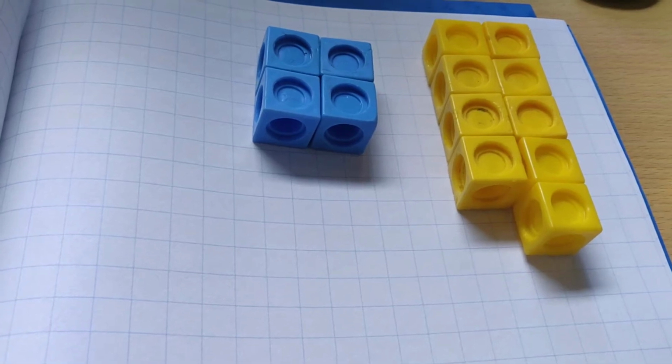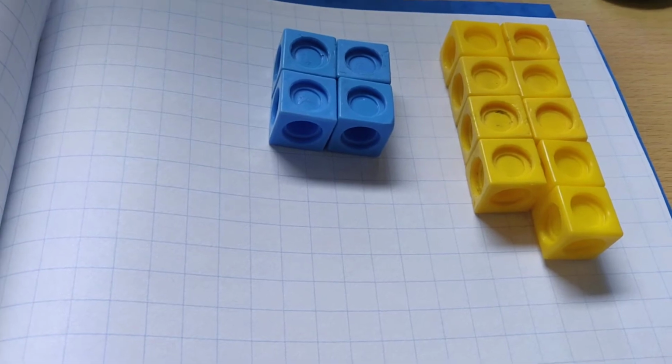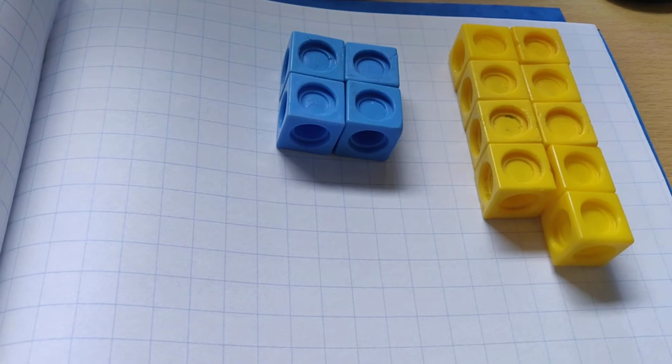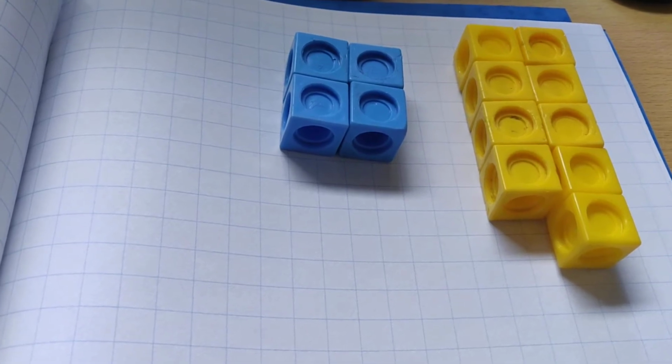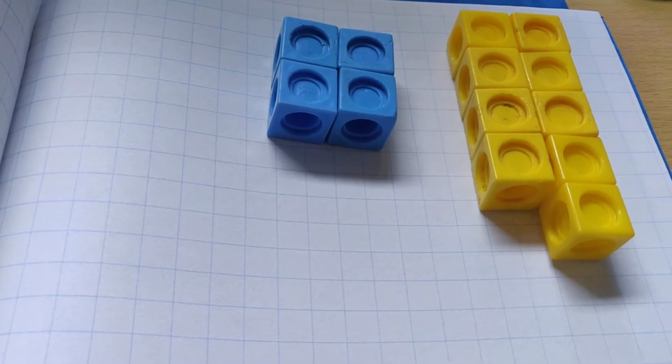Hello everyone, welcome to Year 2 Maths, Week 10, Lesson 1, and we're going to be learning about odd and even numbers. I made some little groups here using my cubes. Some of these have an even number of cubes and some of them have an odd number of cubes.